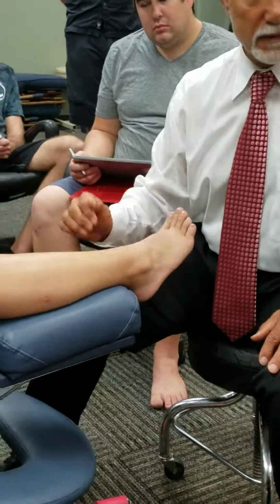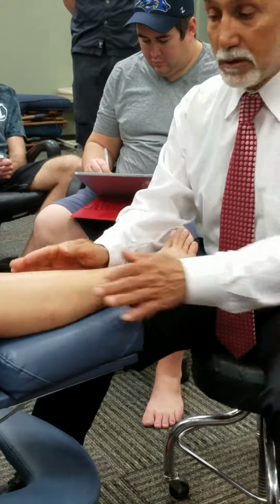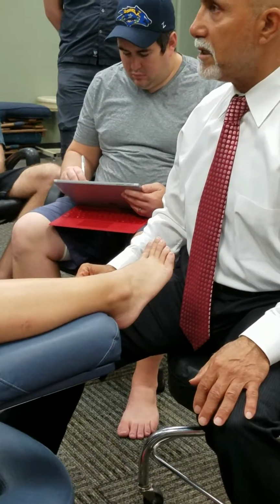Different cause than a posterior. So we need to differentiate that. Is your pain right here mostly? Sometimes they say it's both, and we treat both of them. We start from the palpation after taking a history.